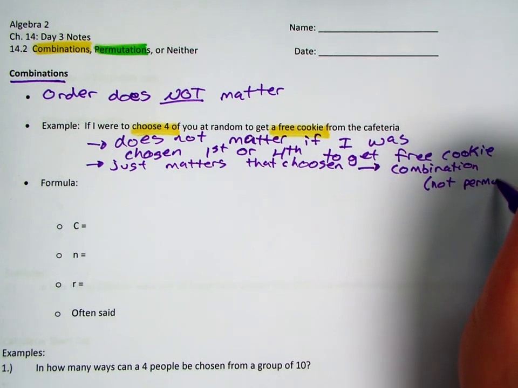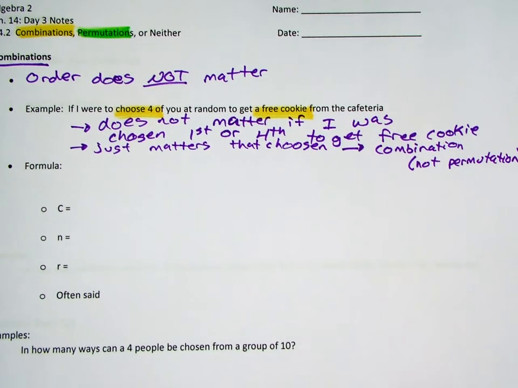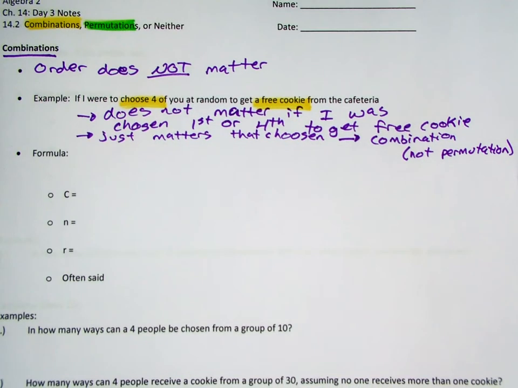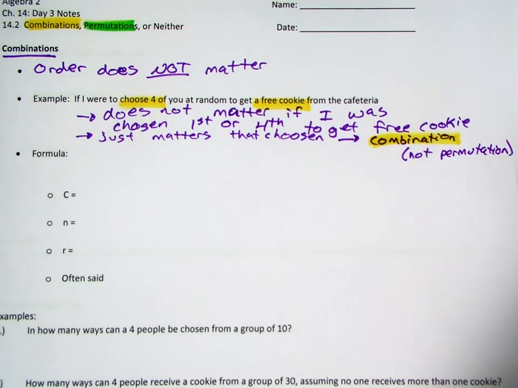Because in a permutation, it will matter. We will do permutations if it matters what order we were chosen in. But if it doesn't matter the order, it makes it a combination.